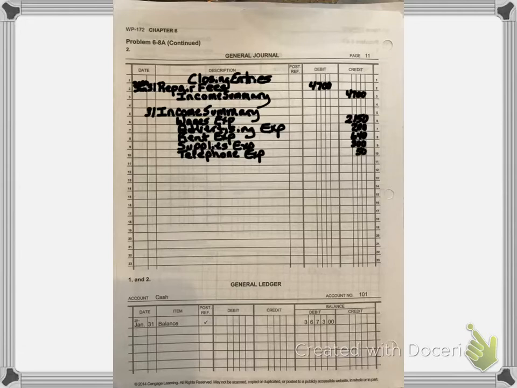We're going to credit insurance expense for $230. Gas and oil expense for $200.